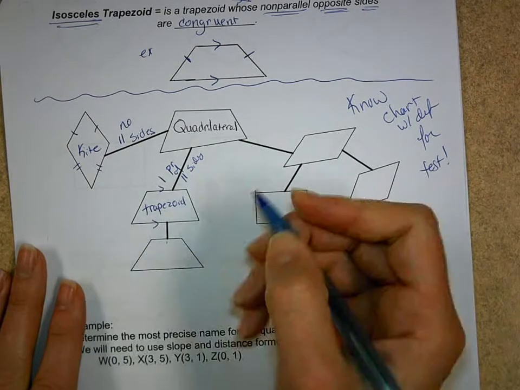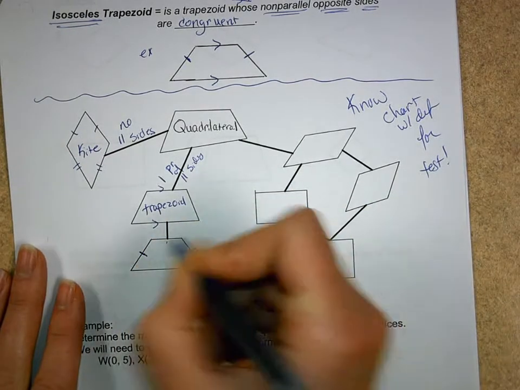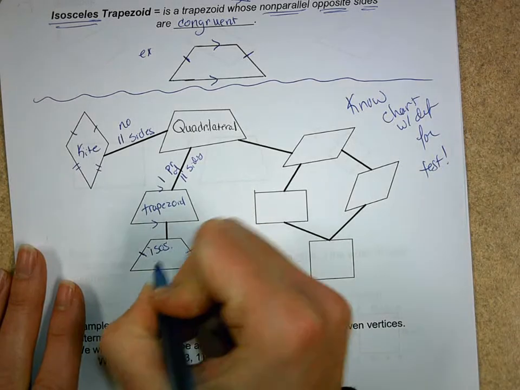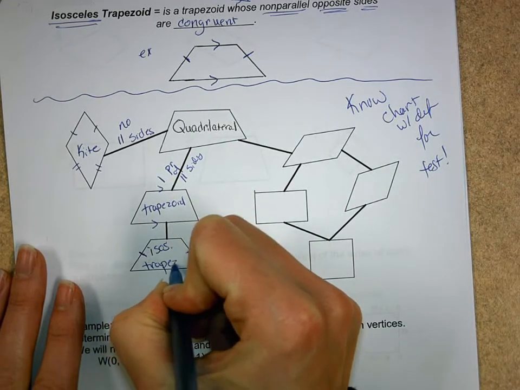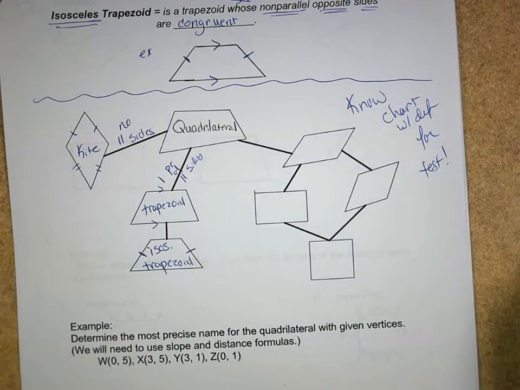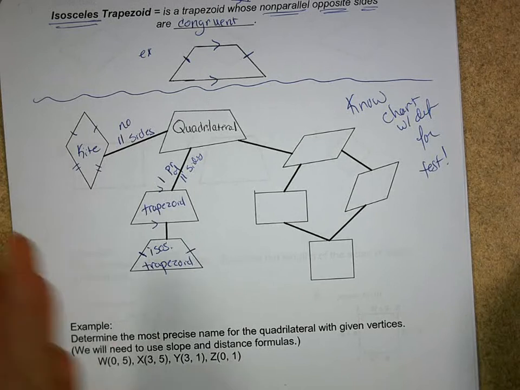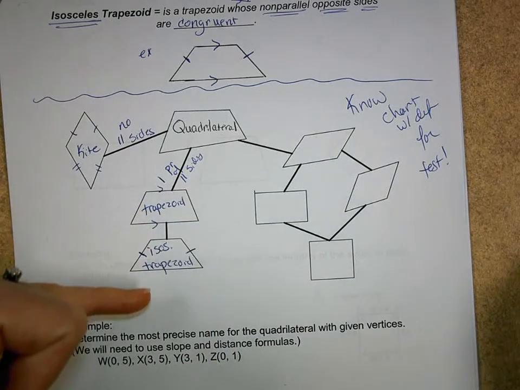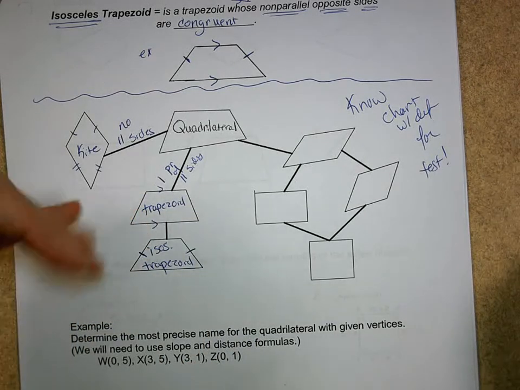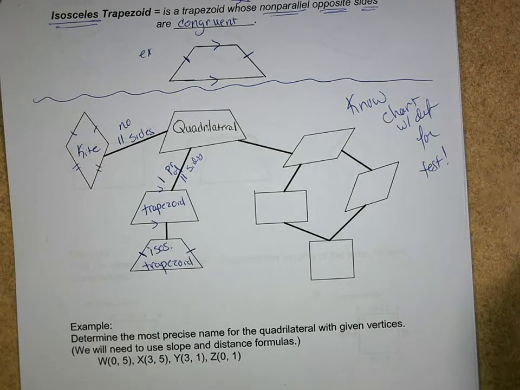Then coming from there, we'd be more specific. We'd have an isosceles trapezoid. Now, for some reason, when people fill this out in the past on their test, they get the isosceles trapezoid and regular trapezoids confused. Remember, the isosceles trapezoid is a very specific case of a regular trapezoid. So go from more general to more specific definitions.